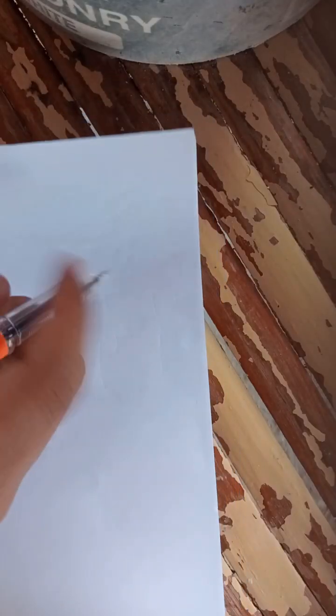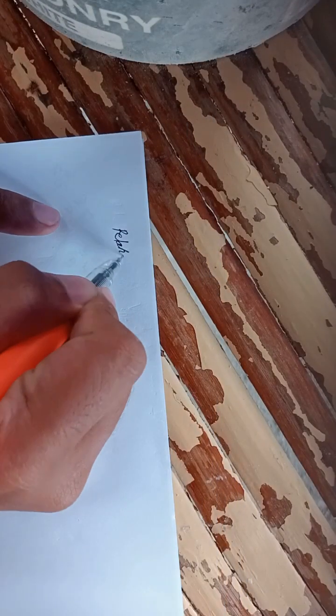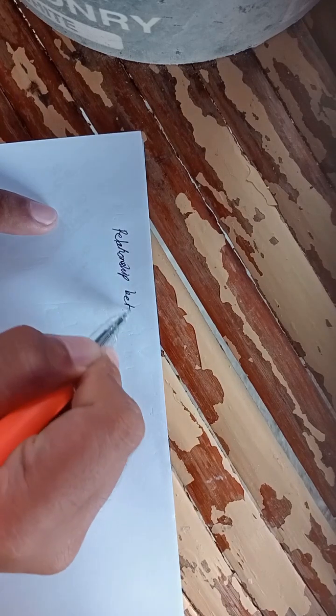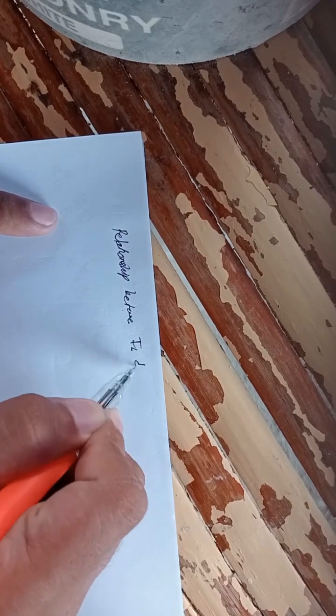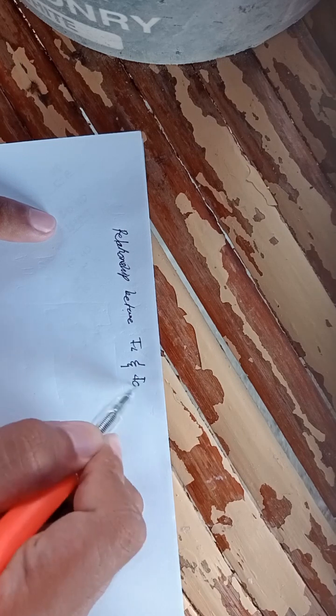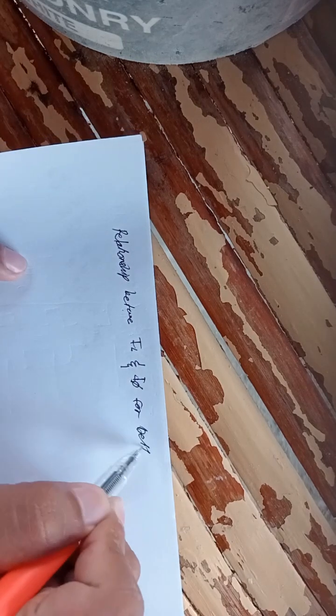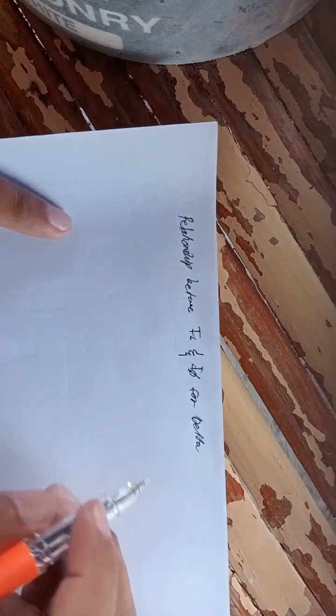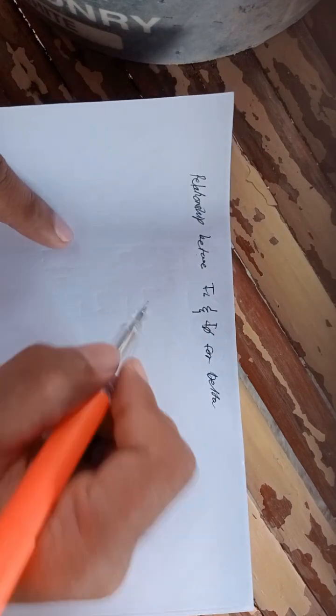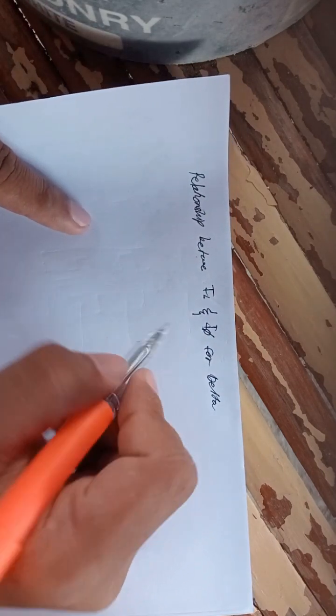In part 4, we will try to discuss the relationship between line current and phase current for delta connection. So we will try to draw our transformers, three-phase transformer.